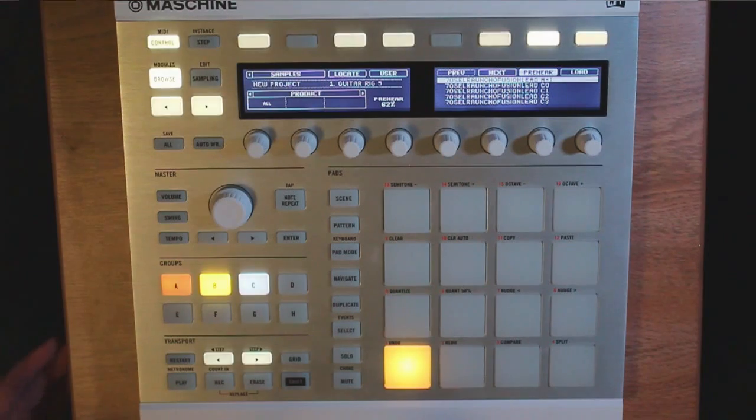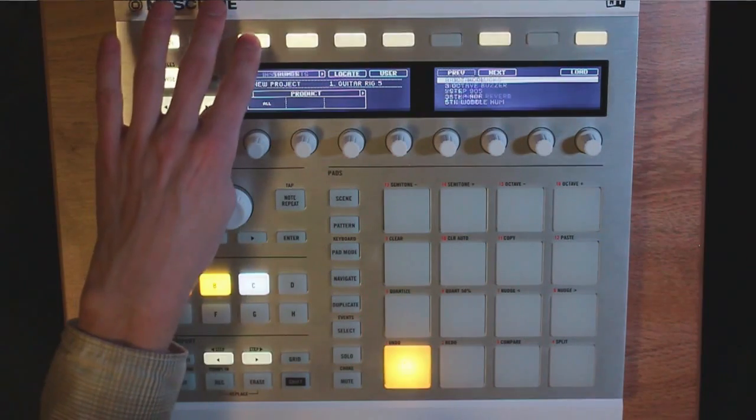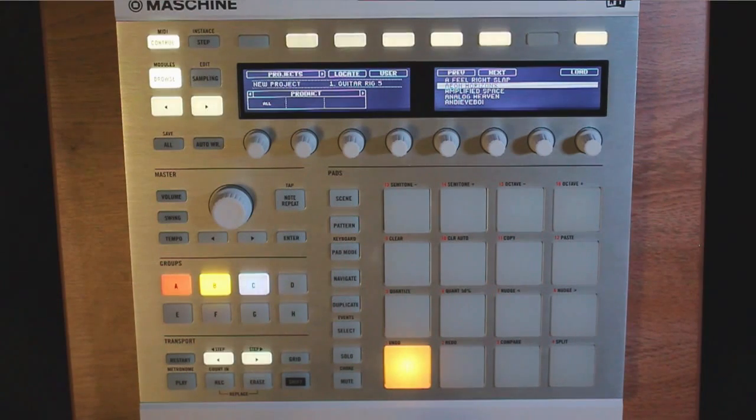So I think that covers the basics of the browse menu in Maschine. I'll go into effects in a later video. And I didn't go into projects, but that's self-explanatory. Same way we've been doing before. You can just scroll through those and load up different projects. So that brings this first video to a close, and we are now ready to move on to the next one.